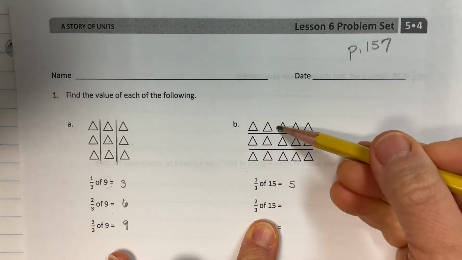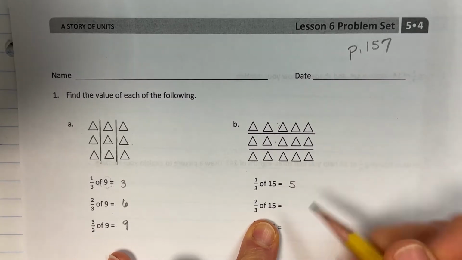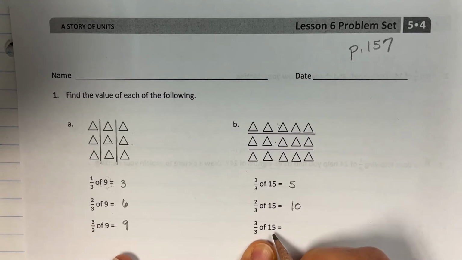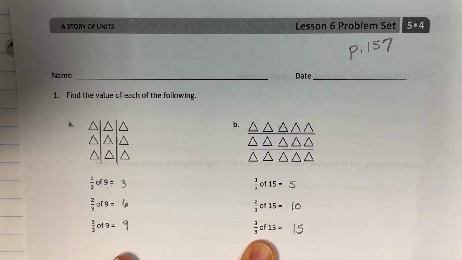2/3 would be 2 of the groups. So that would be 5, 10. 3/3 would be all of the triangles. So that would be 15. All right. Now look at C.